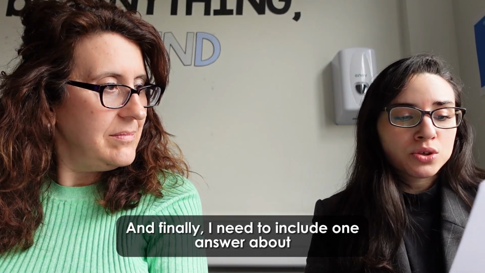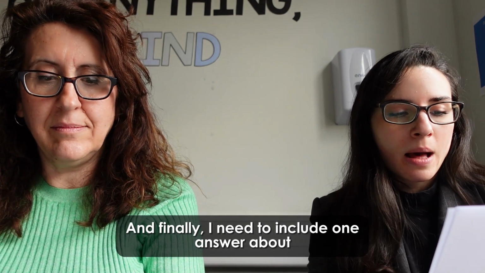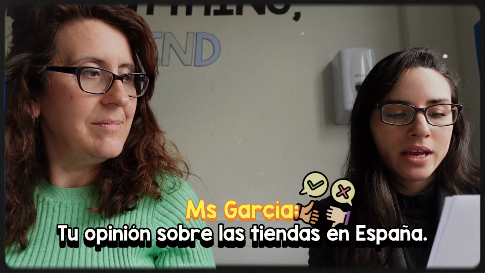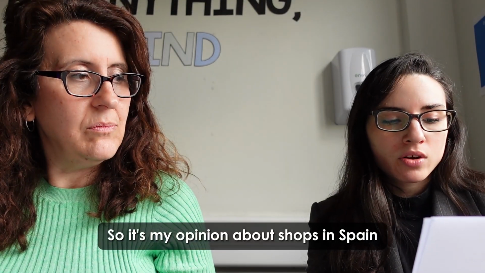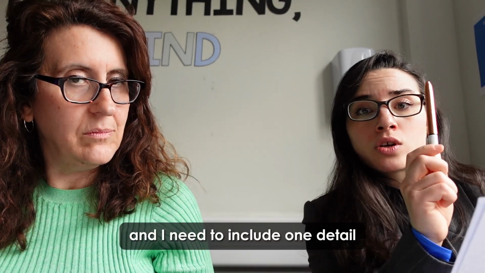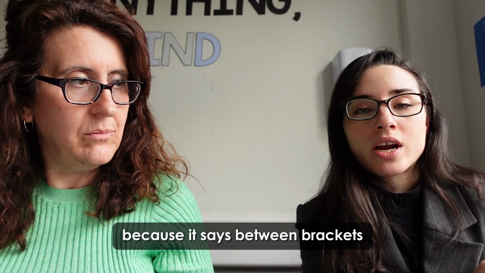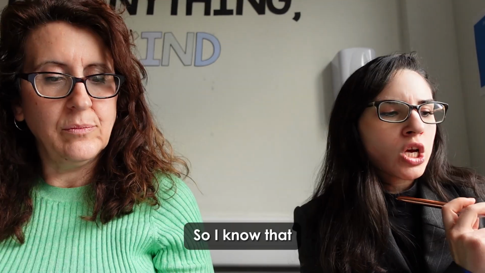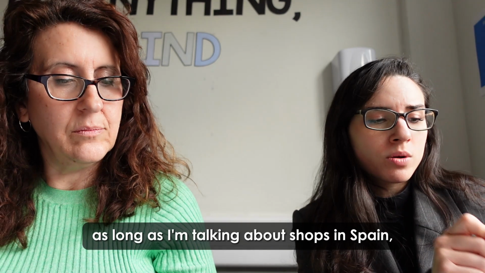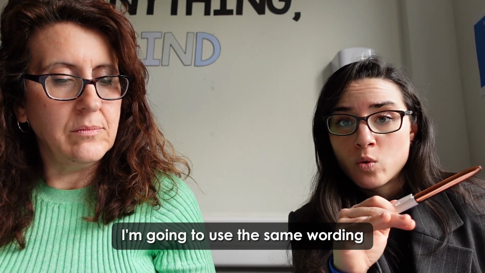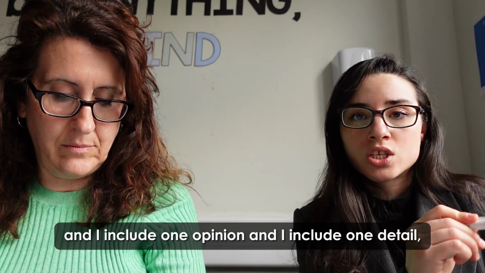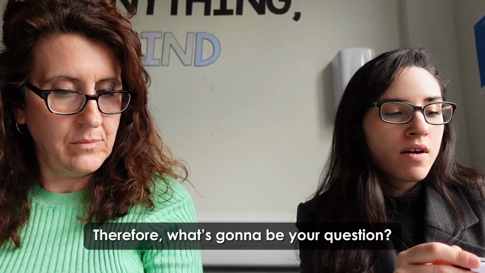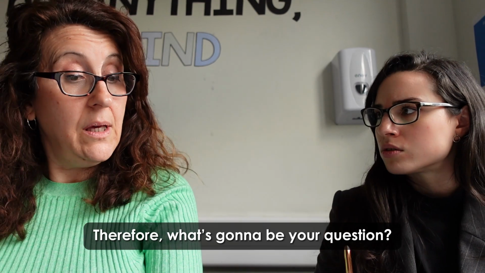And finally, I need to include one answer about tu opinión sobre las tiendas en España. So it's my opinion about shops in Spain, and I need to include one detail because it says between brackets un detalle. So I know that as long as I'm talking about shops in Spain, I'm going to use the same wording. I include one opinion and I include one detail. I should be fine. Therefore, what's gonna be your question?